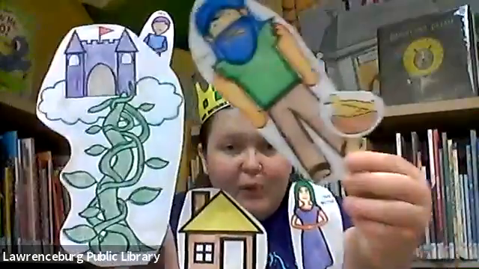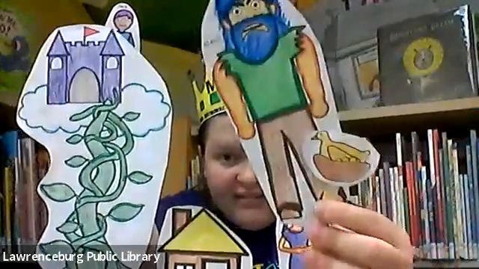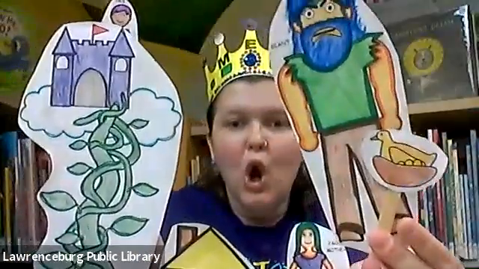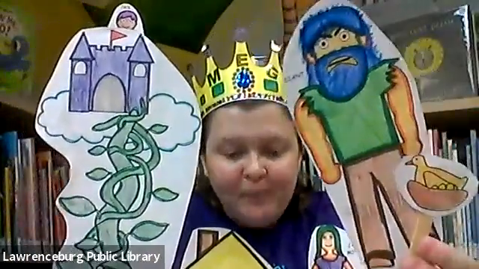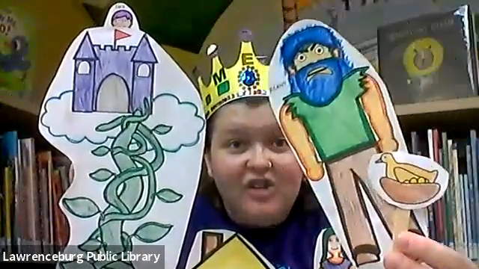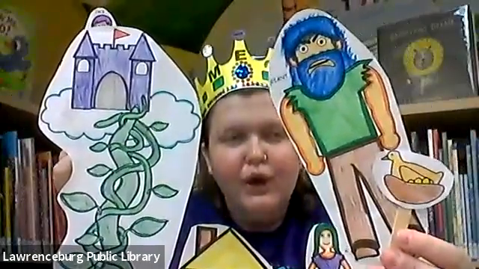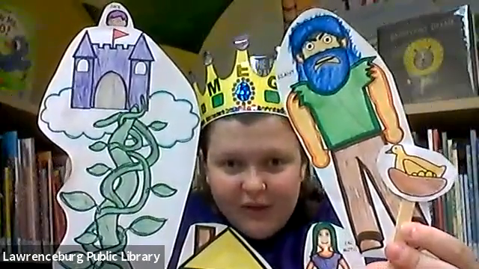And on the table with the giant sat a golden-colored hen. The giant sat down and he yelled, lay! And then the hen laid an egg of solid gold. What? And then the giant fell asleep. You think Jack's gonna take the golden hen? Yeah. Yep. He's gonna steal the hen.